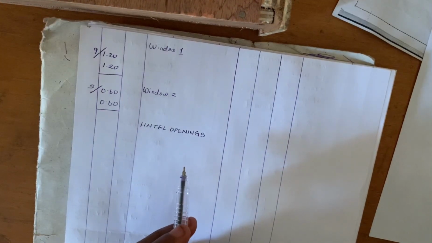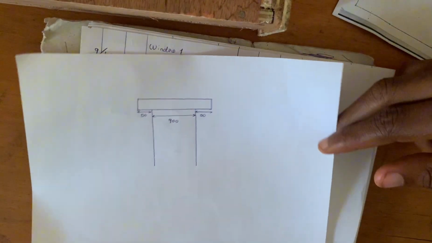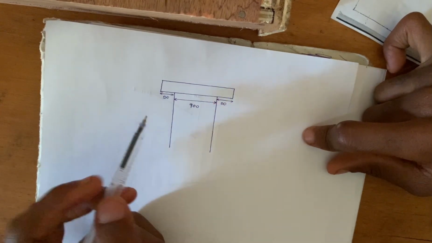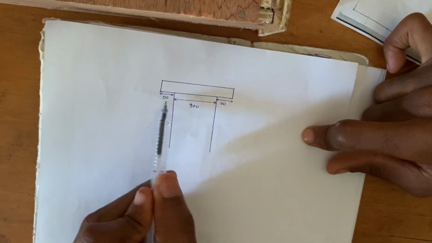To calculate for our lintel openings, we have to assume the dimension of the overhang. Now some people use 100, some people use 50, but in this video I am going to be using 50 as our overhang.